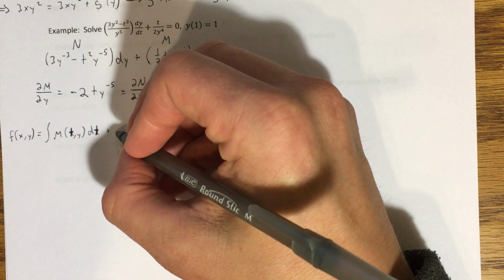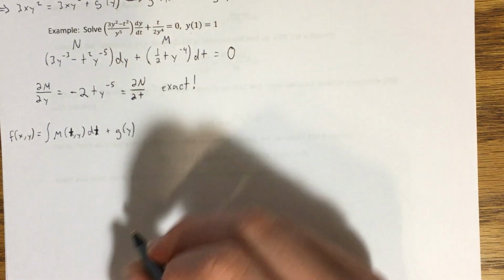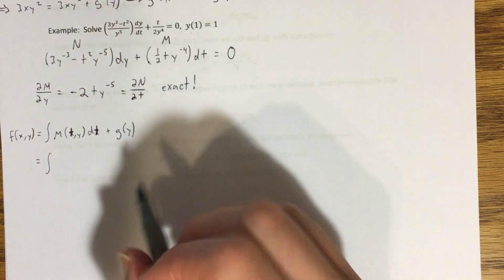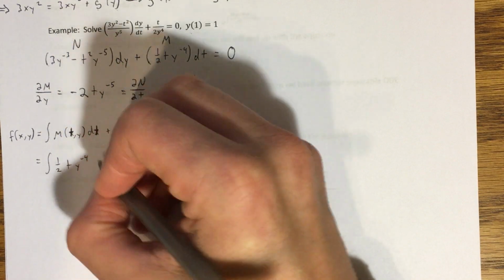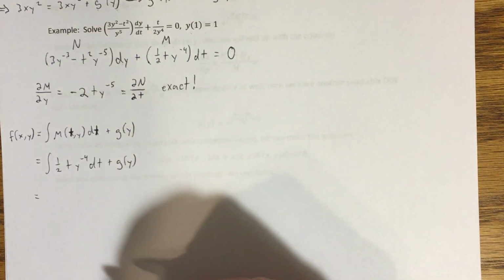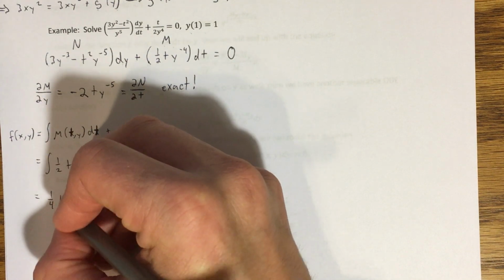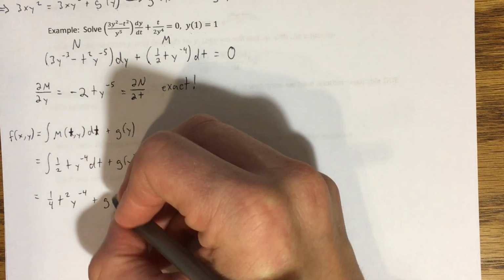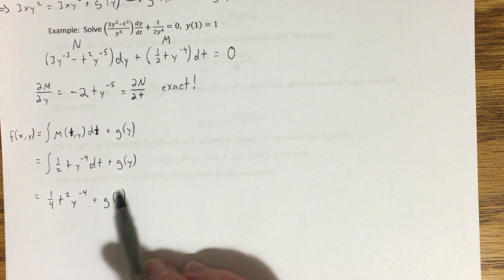And then we add some unknown function of y there. Okay? In this case, our function m looks like 1/2 ty to the negative 4th dt plus g of y. Integrating this, I'm going to get 1/4 t squared y to the negative 4th plus g of y. Again, remember, you don't need to do a constant of integration because it can be included in this.